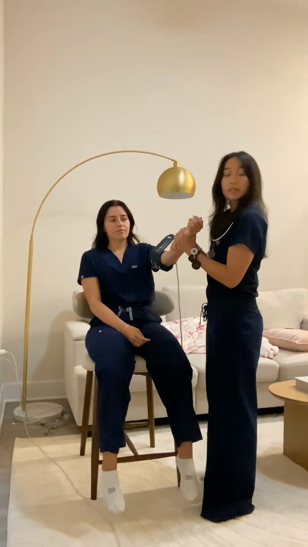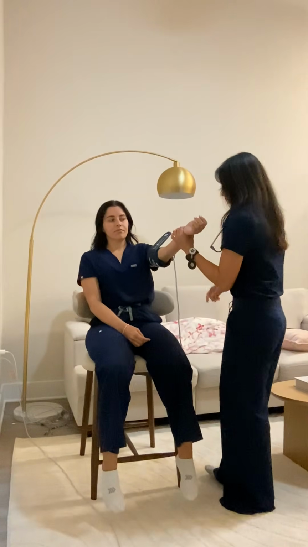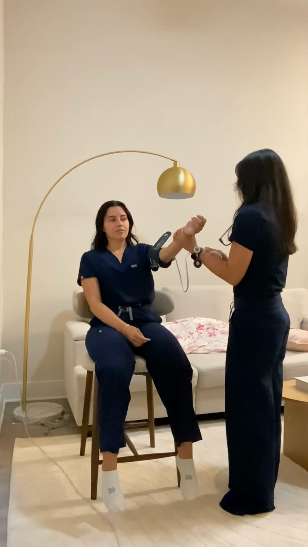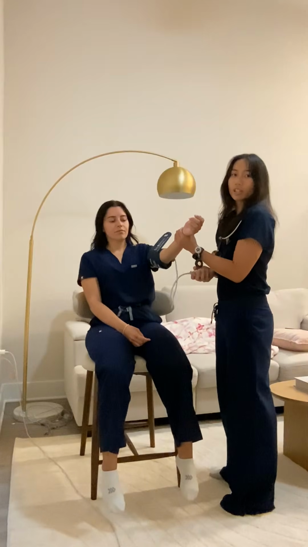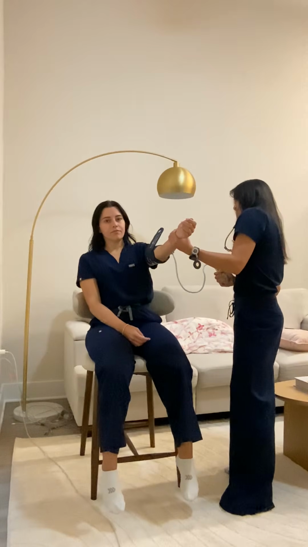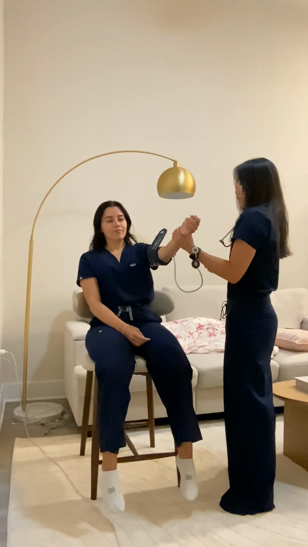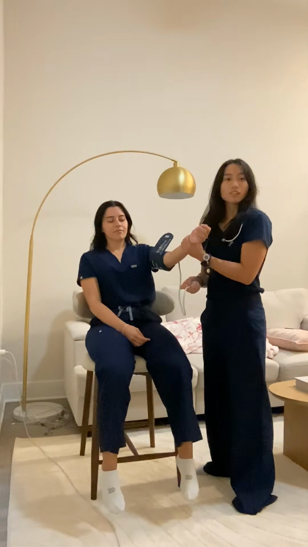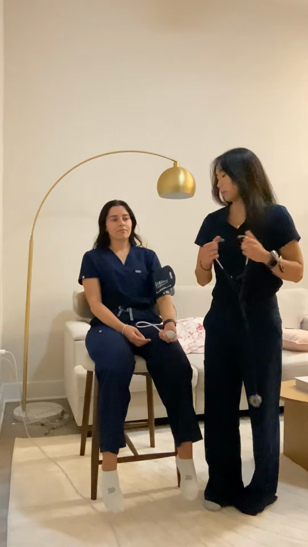Next, I will determine the palpable systolic pressure using the pads of my index and my middle finger to feel for that radial pulse. I will pump up the cuff until I can no longer feel the palpable radial pulse and note that number. I will deflate the cuff. And now I will measure the systolic blood pressure by adding 30 millimeters mercury to the palpable systolic pressure that I got.